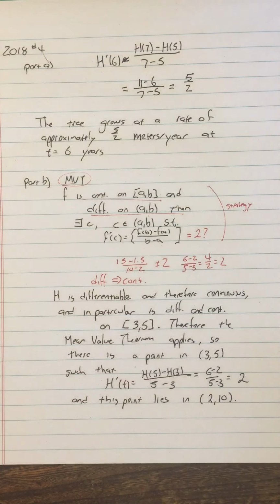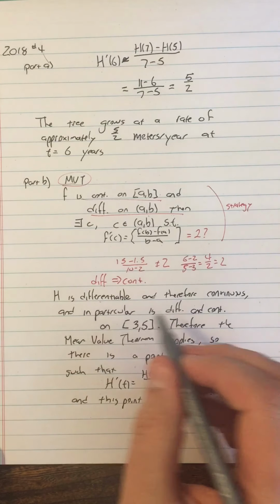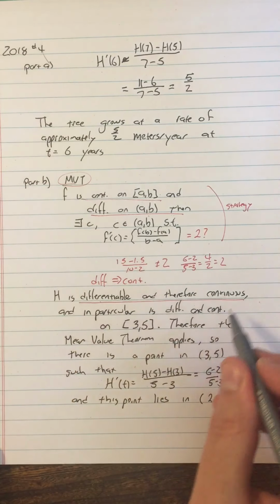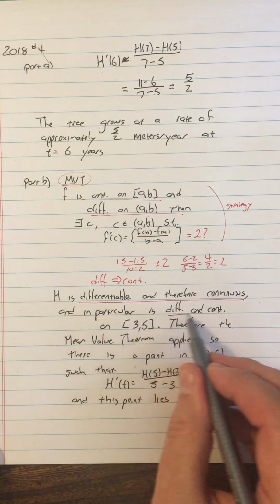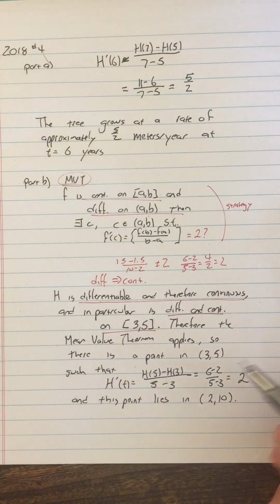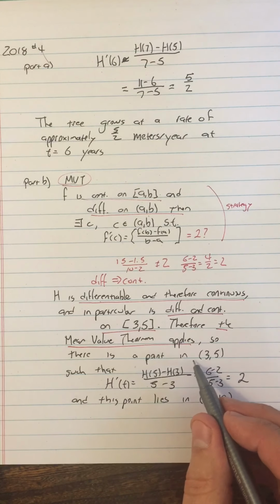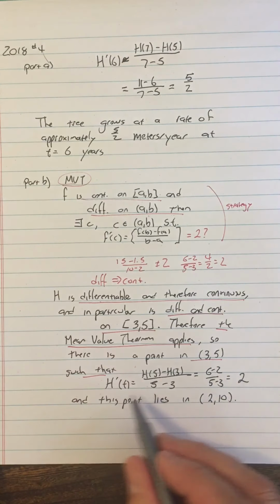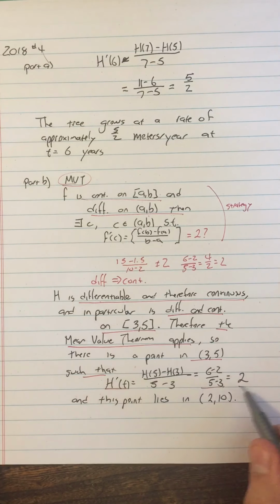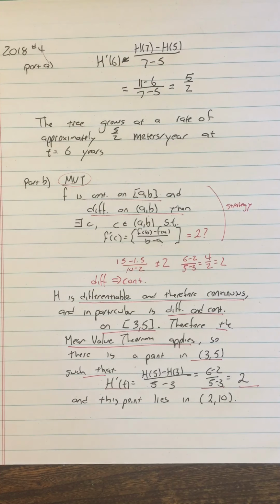The critical things to have: you need to show that h is differentiable and therefore continuous. You need to say it's differentiable and continuous in the closed interval, or differentiable in the open interval and continuous in the closed interval. You need to say the mean value theorem applies, and you need to say there is a point in the interval such that h prime equals 2. So that's what we're going to need for that section. It's mean value theorem. That's part B. Most people got that. Just make sure you get all the details: the criteria, the theorem, and the conclusion.